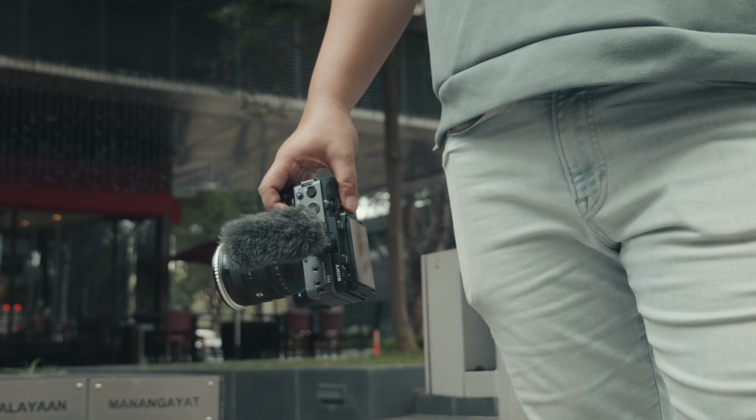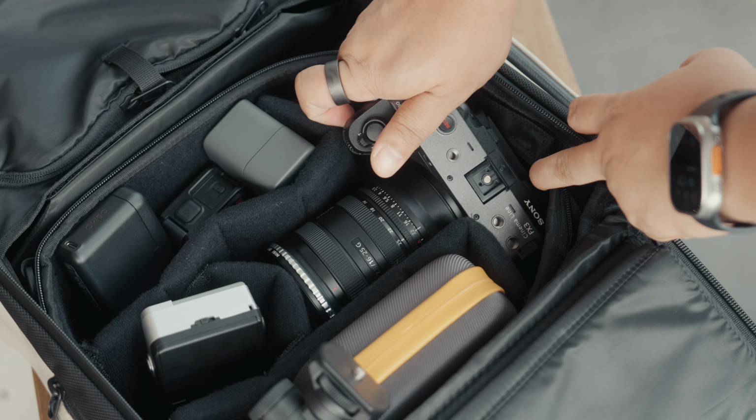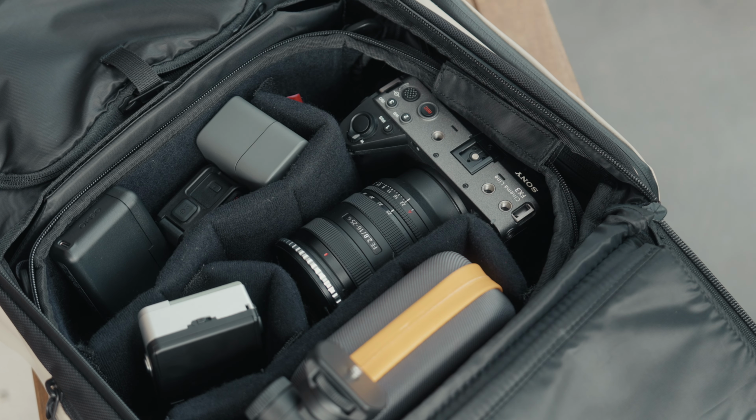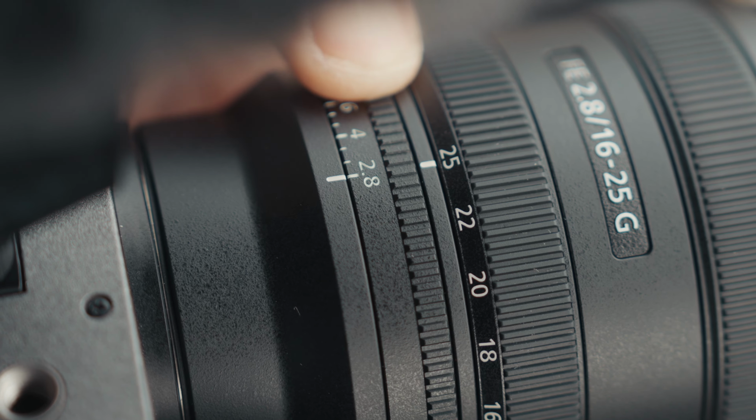Second, it's lightweight and portable. Very ideal for traveling. For me, which I travel with my family, I need to make my gear efficient and travel friendly. So this is perfect in my case. And still, even if it's not the G Master, it's still a G lens, which has a constant f2.8 aperture, which is perfect for low light and also for some blurry background.